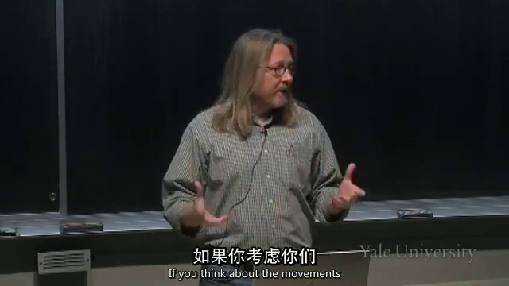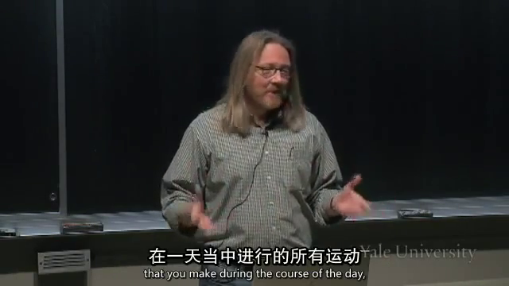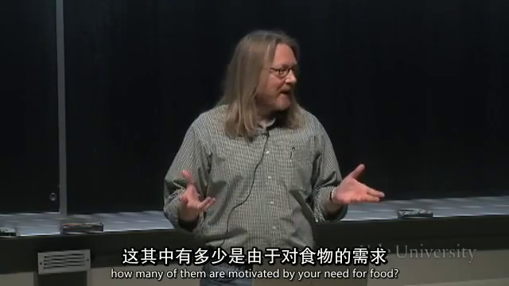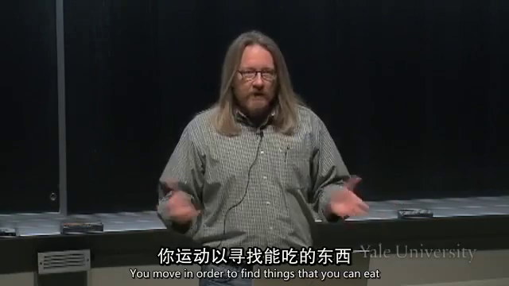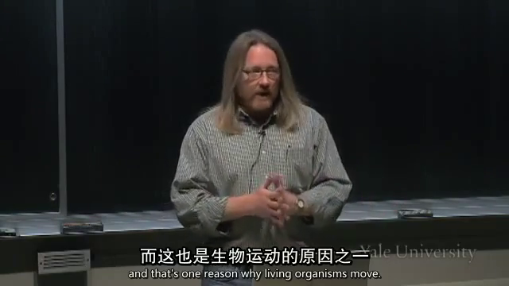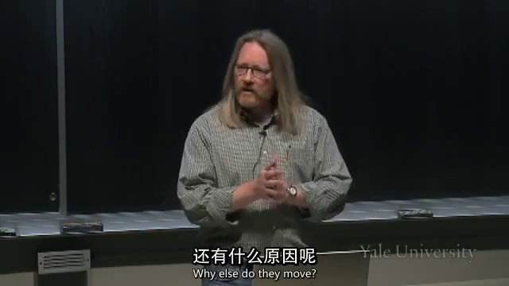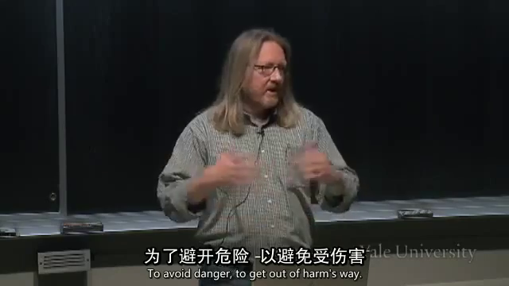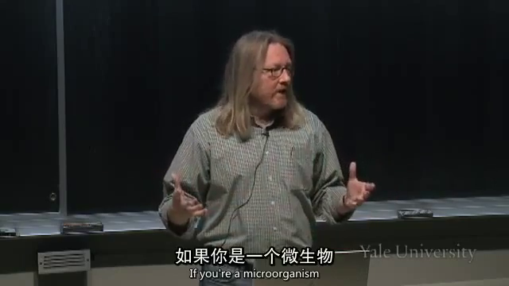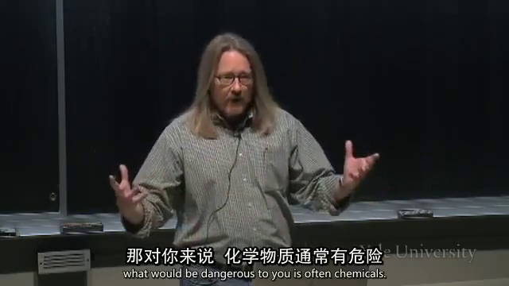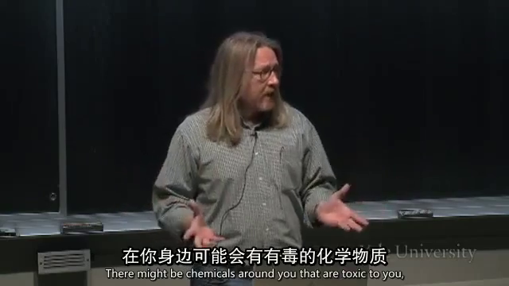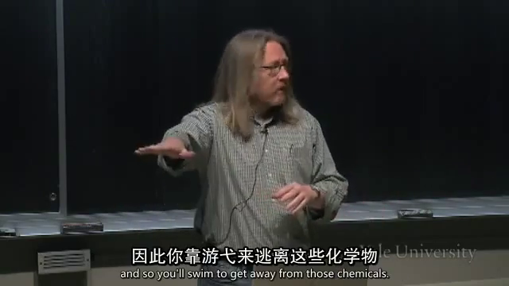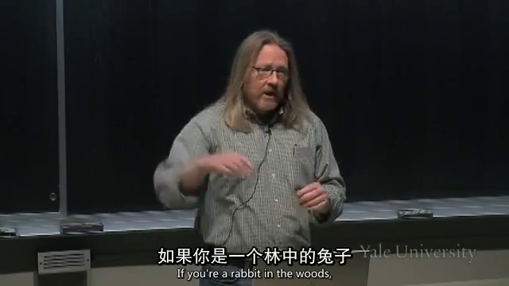And if you think about the movements that you make during the course of the day, how many of them are motivated by your need for food, right? So that you move in order to find things that you can eat. And that's one reason why living organisms move. Why else do they move? Justin? To avoid danger, to get out of harm's way. If you're a microorganism, what will be dangerous to you is often chemicals. There might be chemicals around you that are toxic to you, and so you'll swim to get away from those chemicals, right?